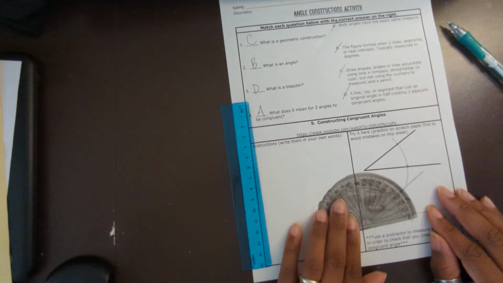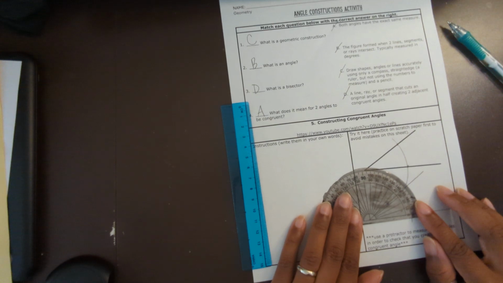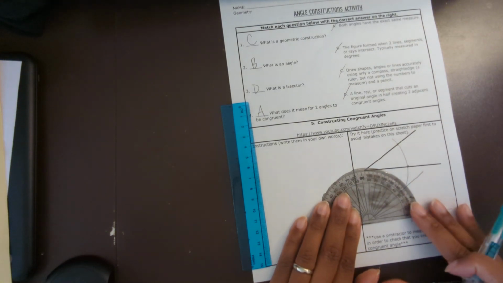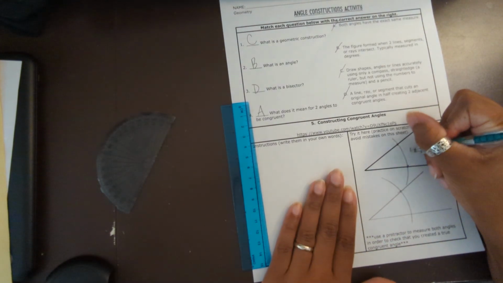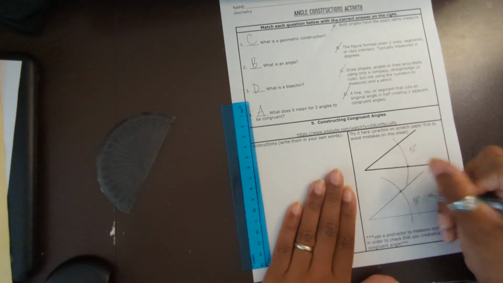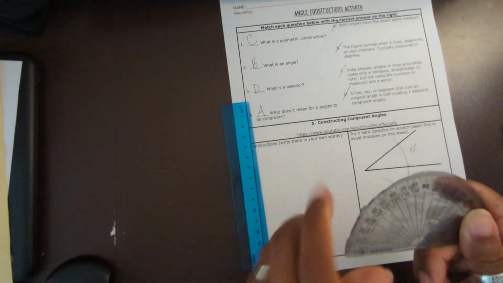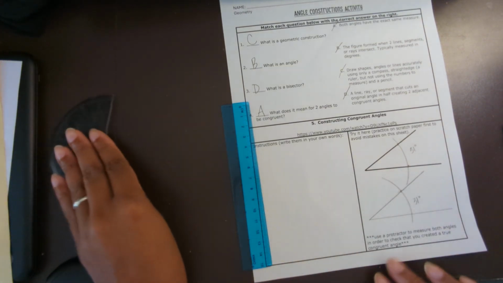Now I'm going to measure this angle and see if it's about the same. Yep. This one's off by about 1 degree, but these are both about 31 degrees. But you're not using this to do the construction. I just did this to check.